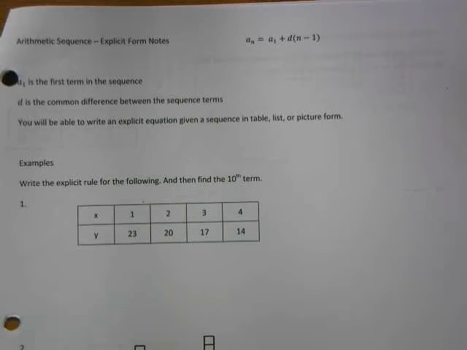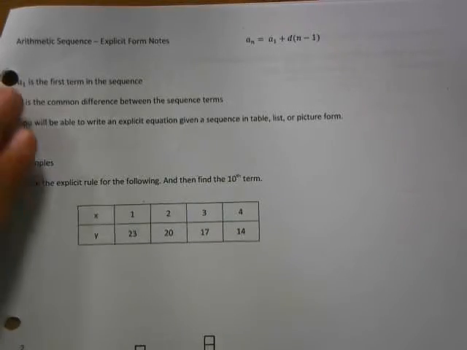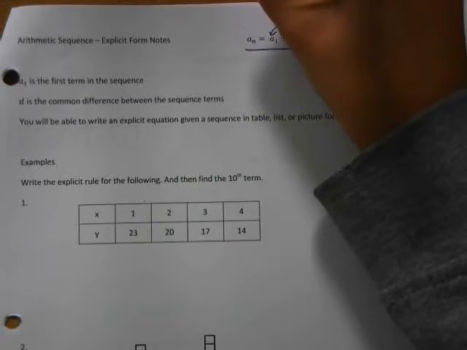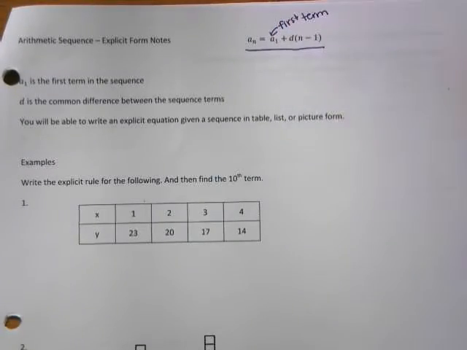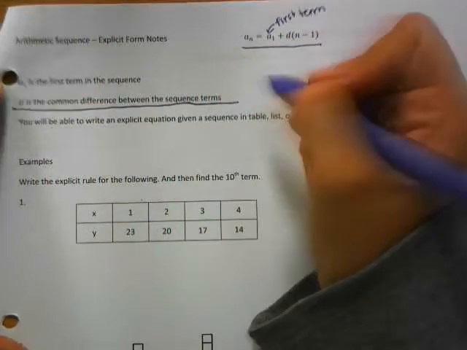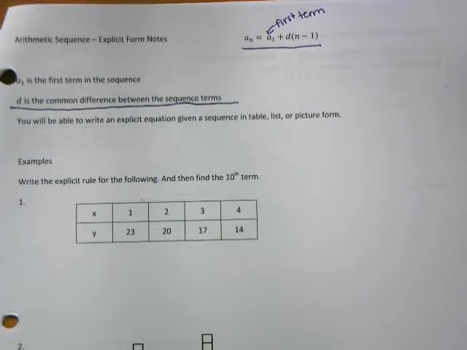Okay, so today we are looking at arithmetic sequences, and this time we're looking at the explicit form. Remember yesterday we looked at the recursive form, and today we're looking at explicit. So explicit has this formula: an, which is what we're looking for, equals a1, just remember this is our first term, and then d is going to be our common difference, which it says right here. d is the common difference between the sequence terms, and then times n minus 1.